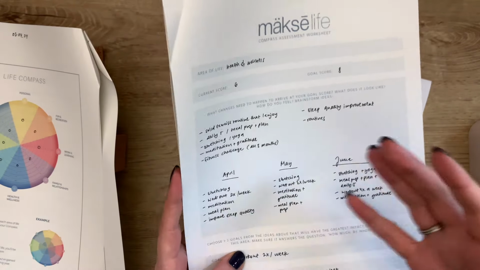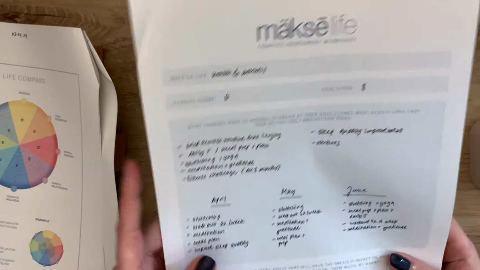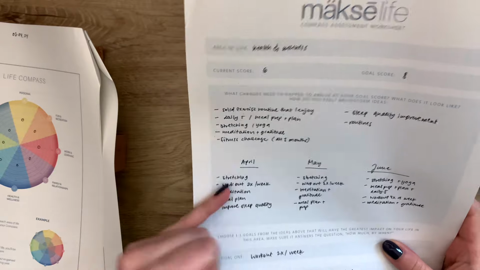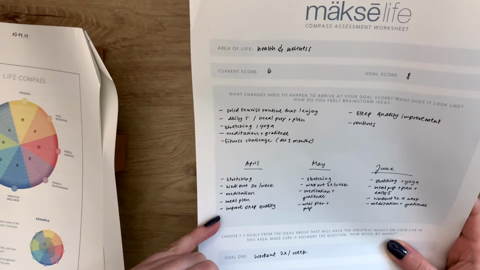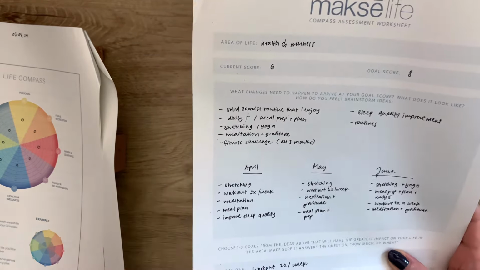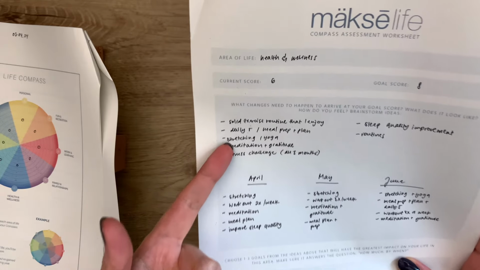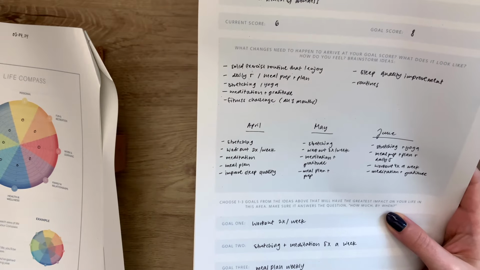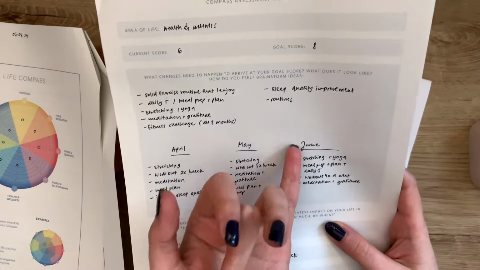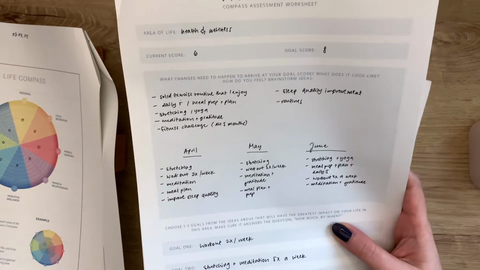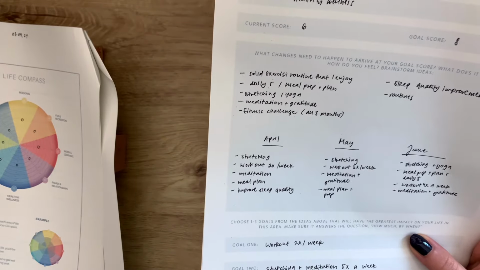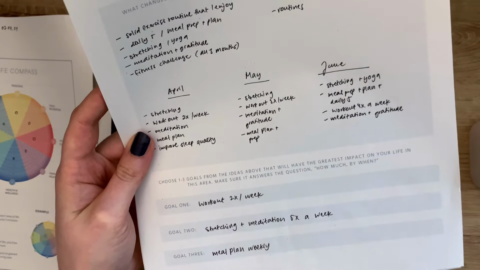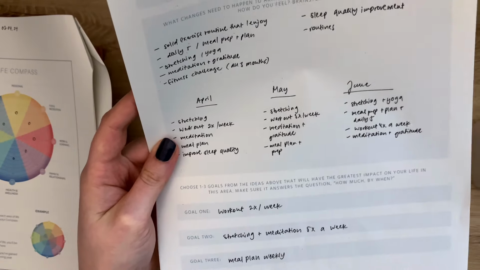Just going about it like this, there are some things that I still planned in April, like stretching, but I did not plan stretching and yoga. I just planned stretching because, as I mentioned, I'm going to be busy. But for June, I did plan stretching and yoga because I'm going to have more time. At the bottom, I wrote down 3 goals, and these are for April.